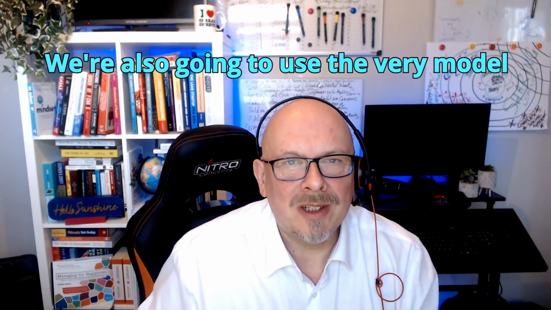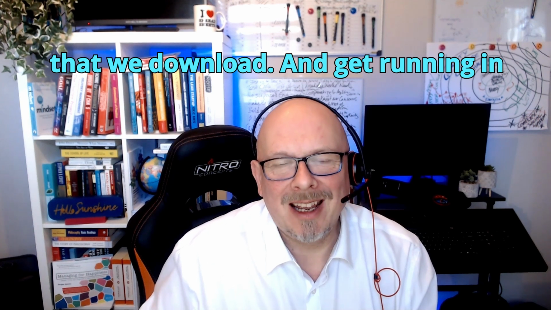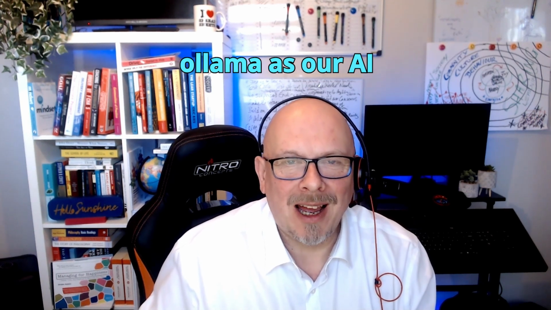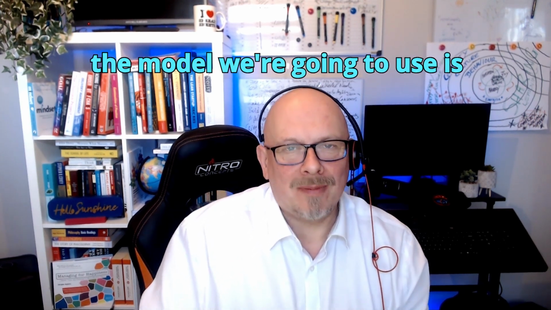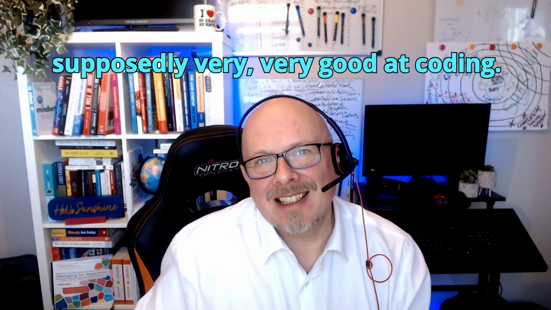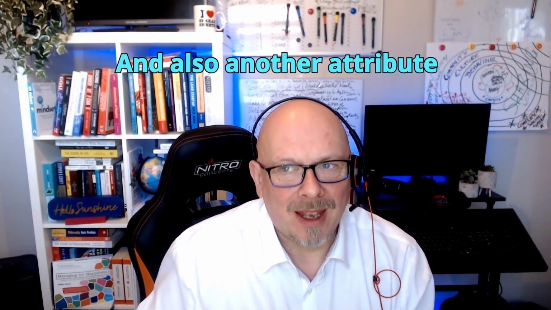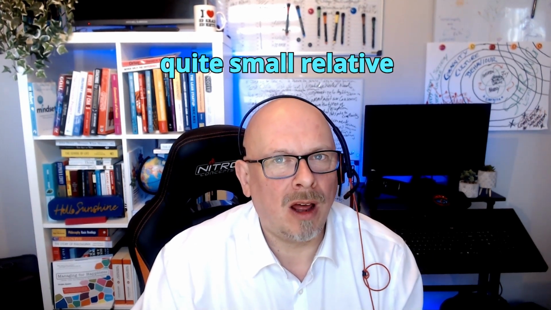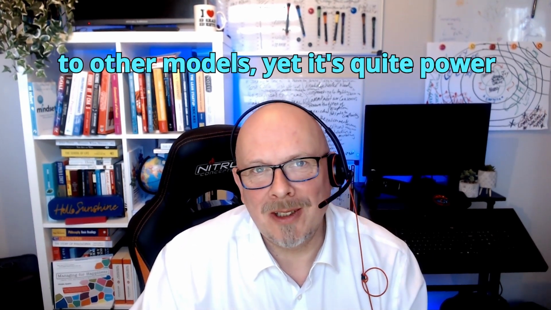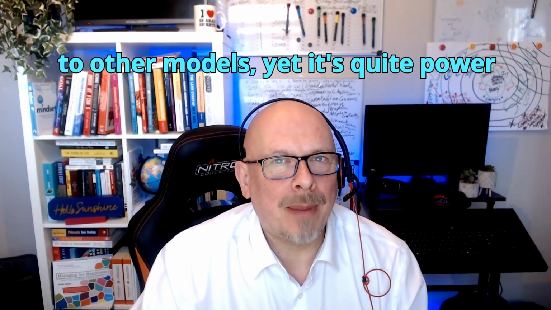We're also going to use the very model that we download and get running in Ollama as our AI coding assistant too, because the model we're going to use is supposedly very, very good at coding. Another attribute of the model is that it's quite small relative to other models, yet quite power packed.